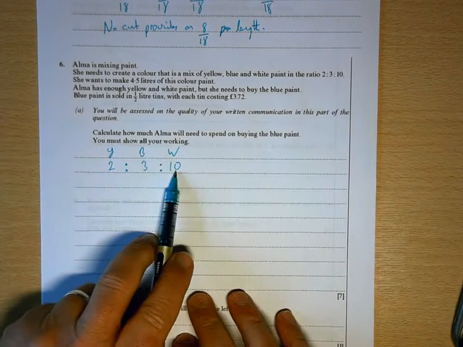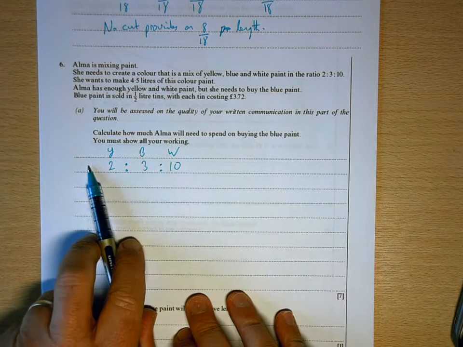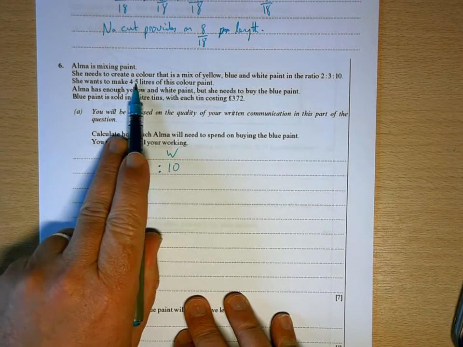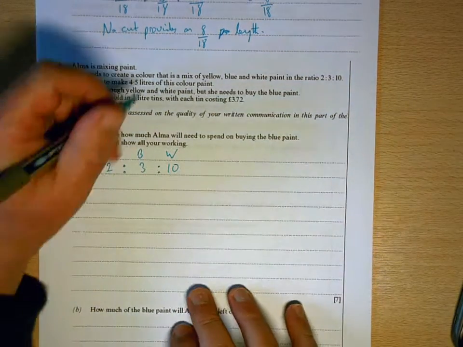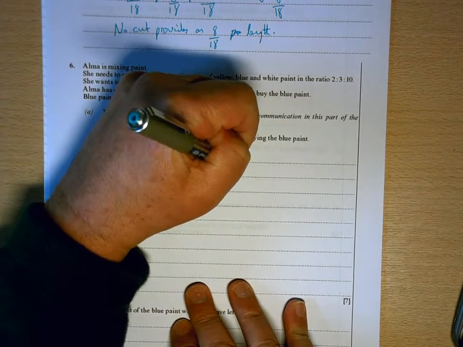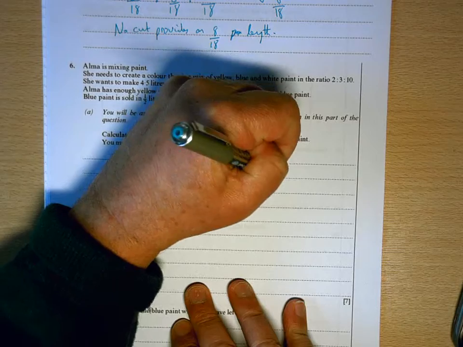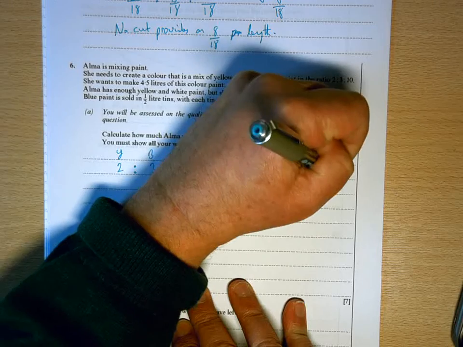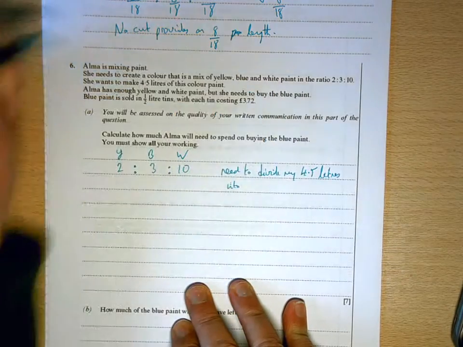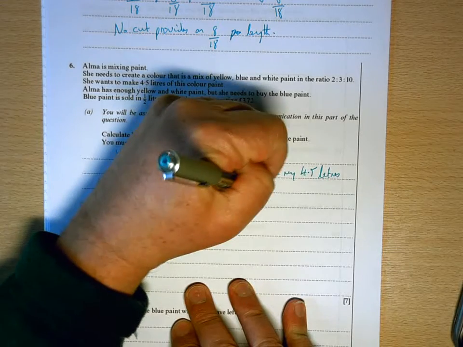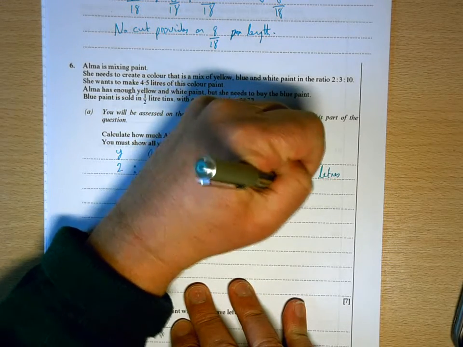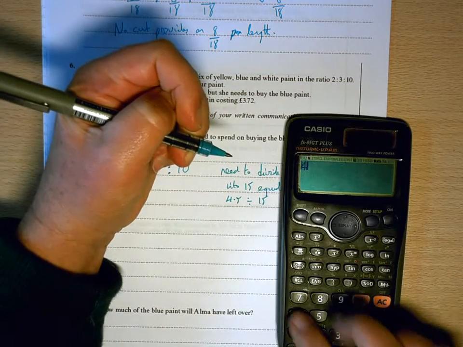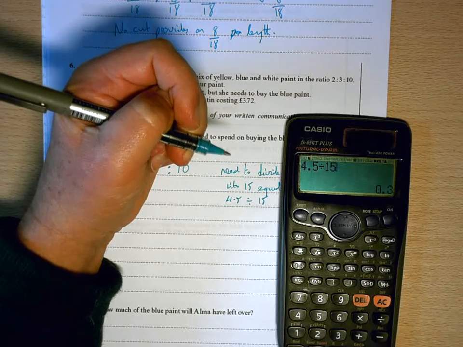Okay, so I've got 15 parts, and those 15 parts make up the amount of paint she needs, which is 4.5 litres. So I need to divide my 4.5 litres into 15 equal parts. So 4.5 divided by 15 is 0.3 litres.